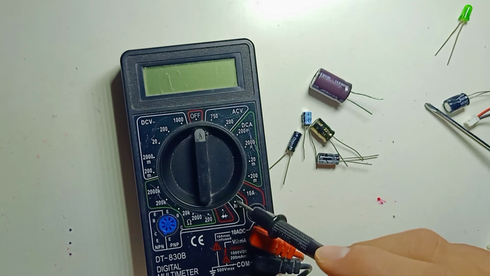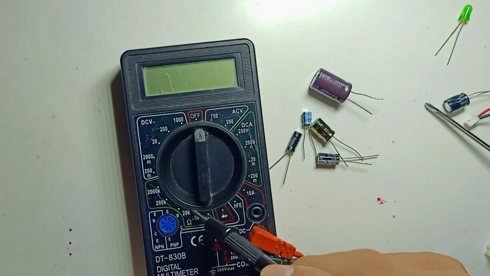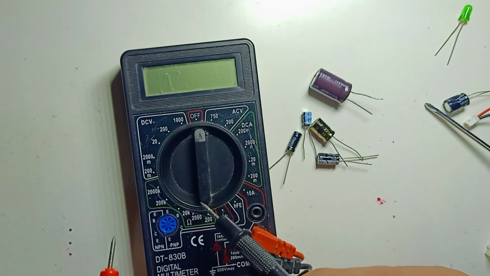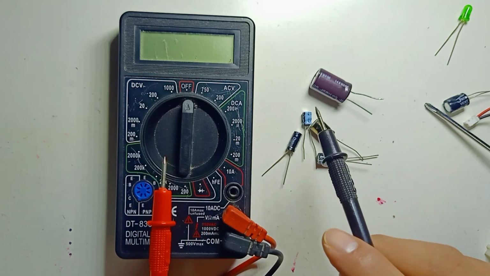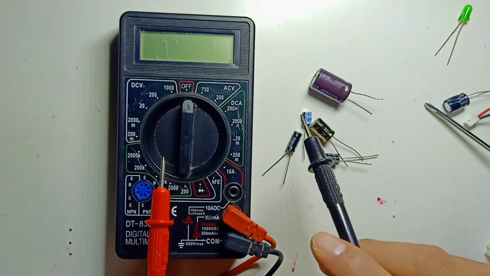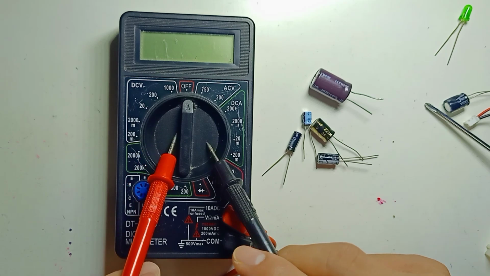Here is for transistor, here is for the diode, and this is for resistor. So with this multimeter, we cannot test a capacitor.